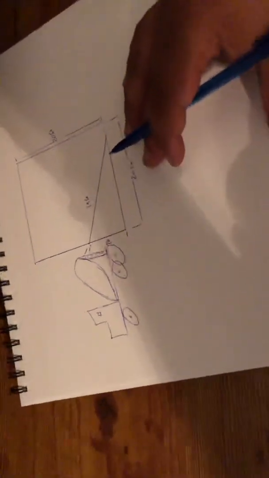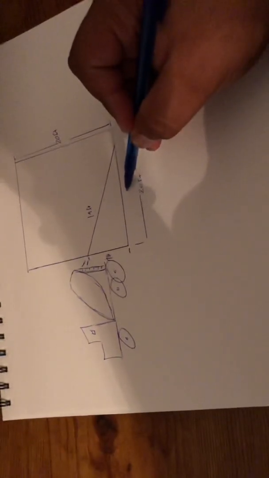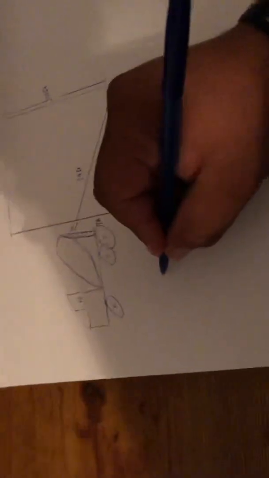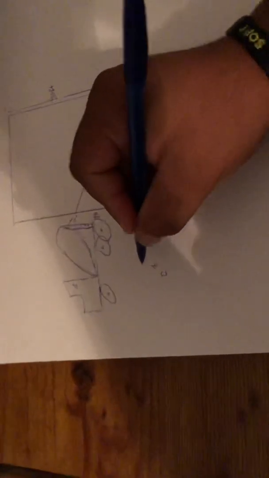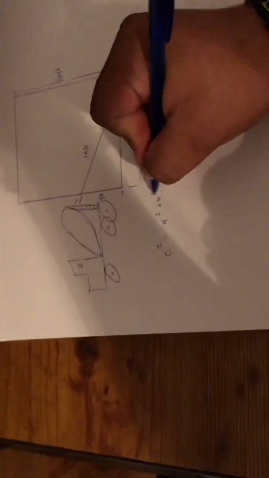I did that by finding this side using the Pythagorean theorem, which is c squared equals a squared plus b squared.